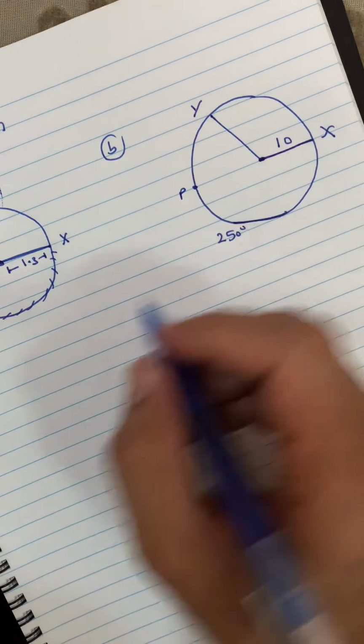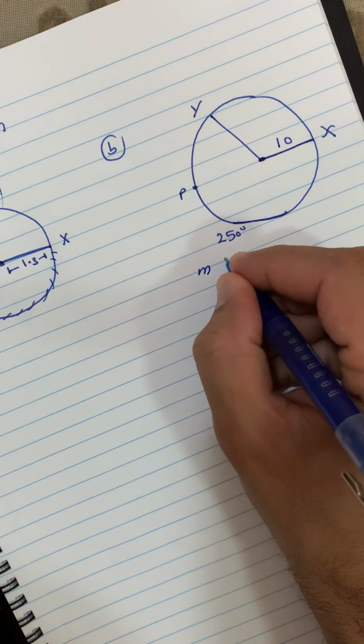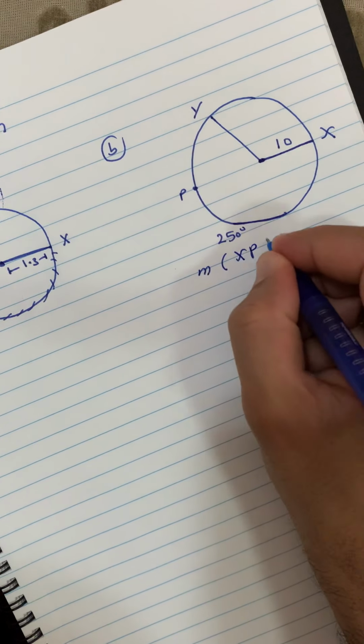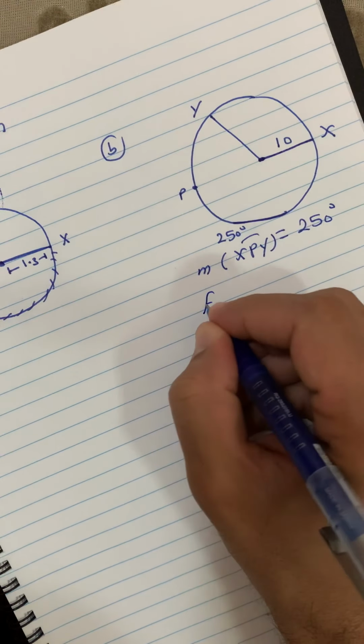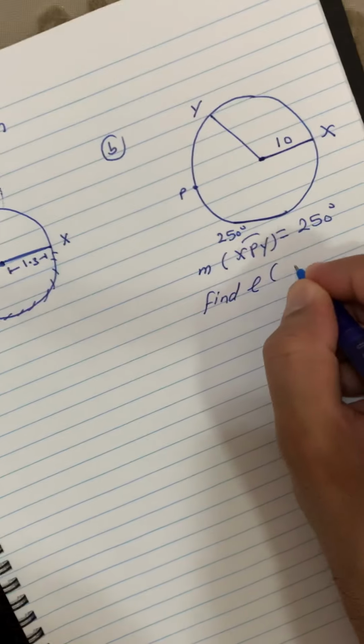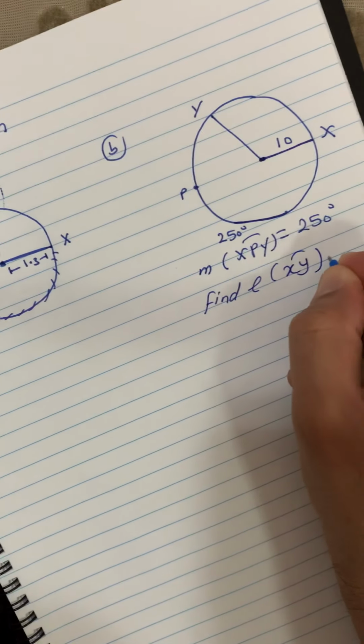The measure of arc XPY equals 250 degrees. Find the length of arc XY.